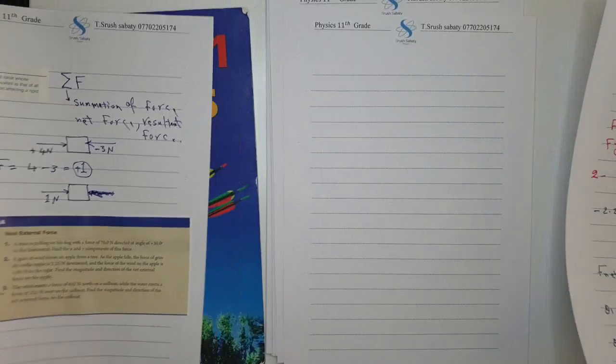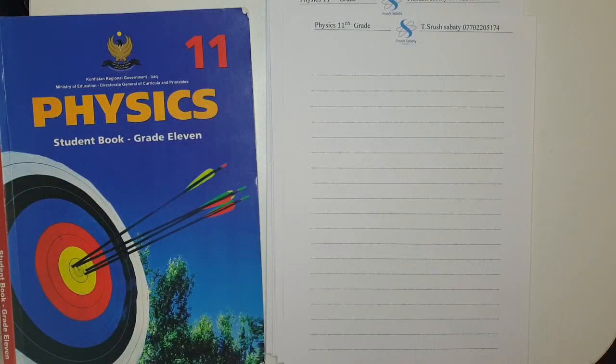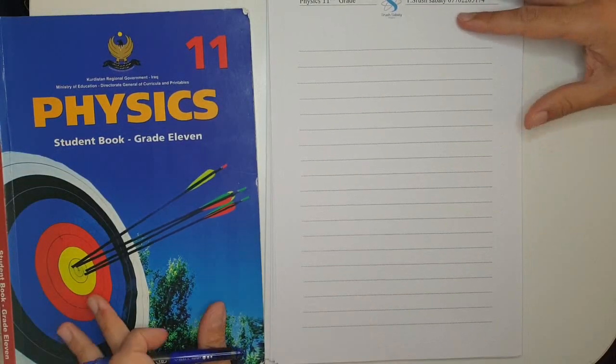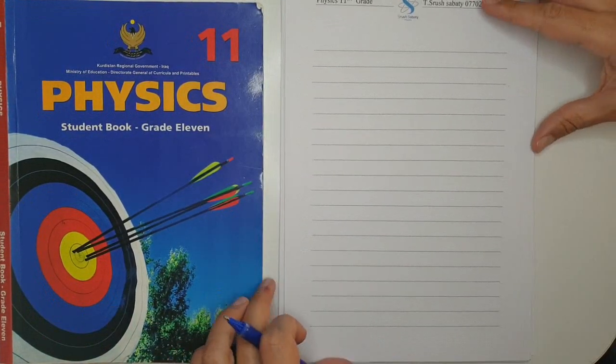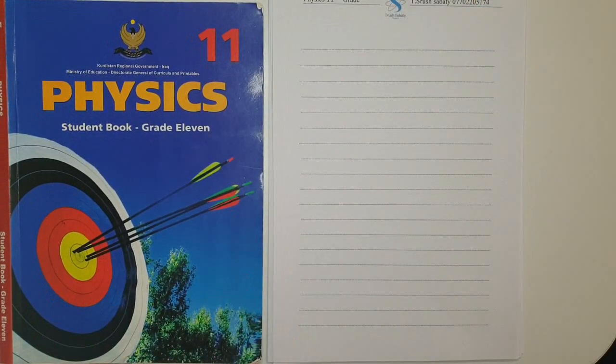Okay, 3 and 4. What about number 7? And we have equilibrium. What is the equilibrium itself?